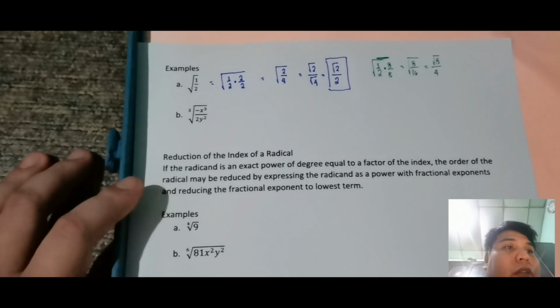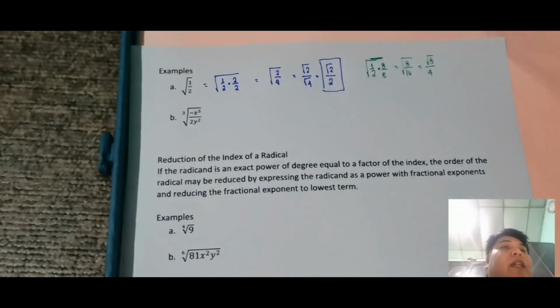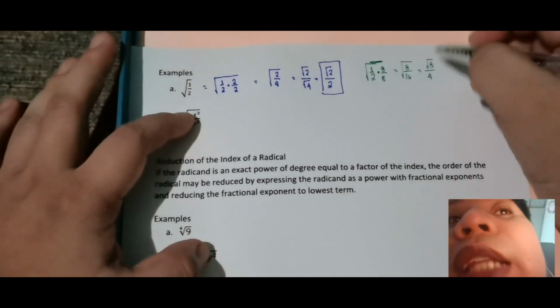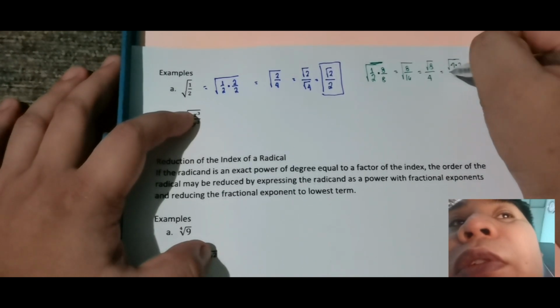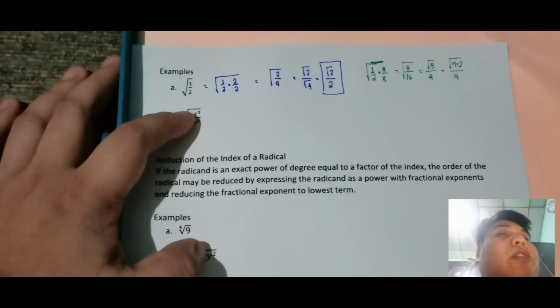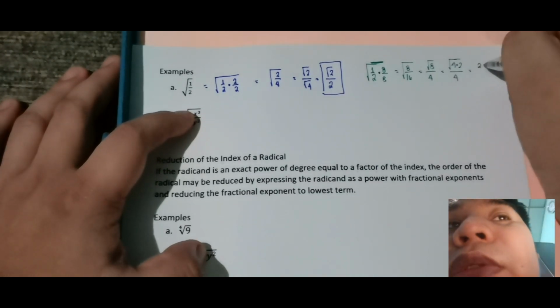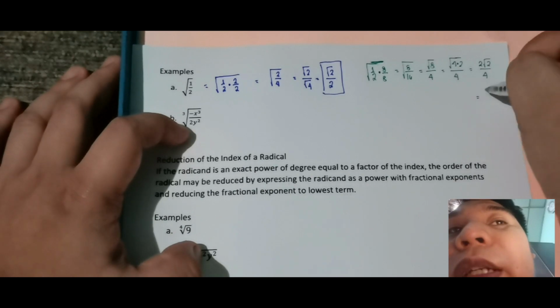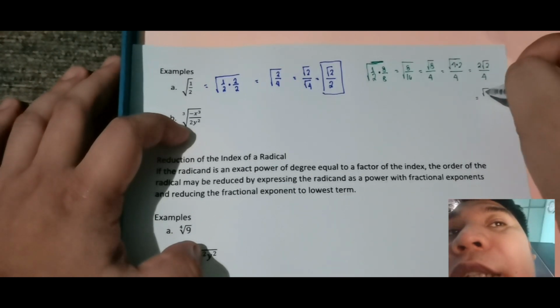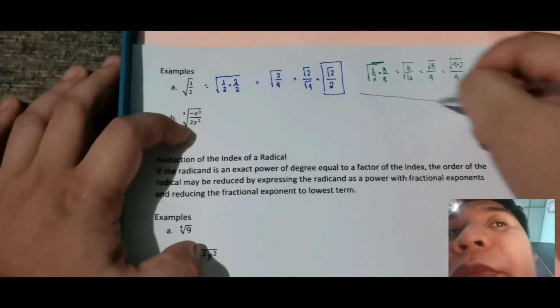Ganun ang mangyayari. Ngayon, papatunayan ko na parehas yan. Si square root of 8, pwede kong i-apply yung reduction of factors dun sa loob ng radicand. Si 8 kasi, pwede ko pa siyang i-express as 4 times 2. So, this is equivalent sa square root ng 4 times 2 over 4, in which yung square root of 4 is equivalent sa 2. Then, attach ko si square root of 2 over 4. Pag nag-simplify tayo ng radical at fraction, this is equivalent sa square root of 2 over 2, which is the same.